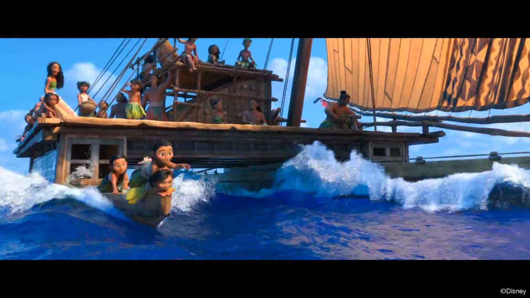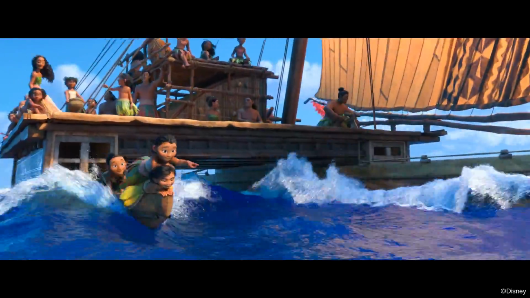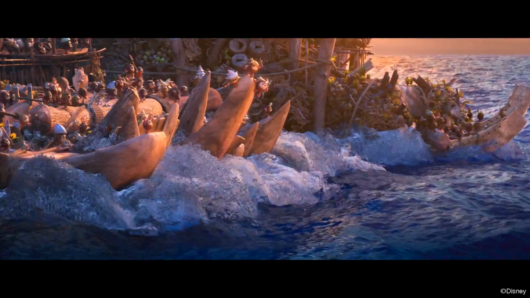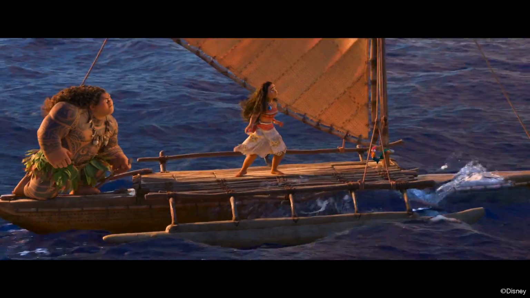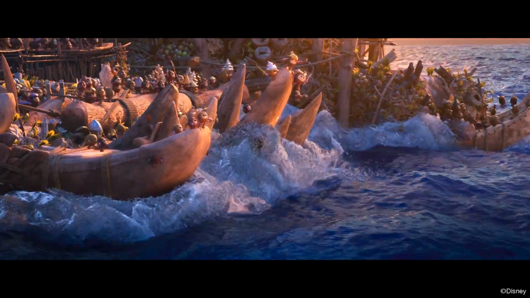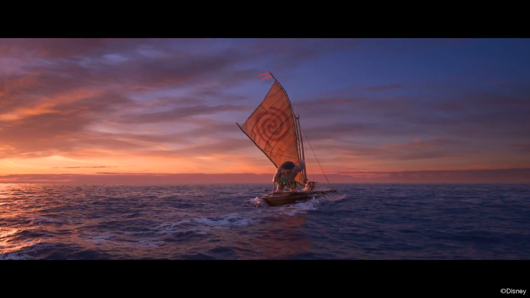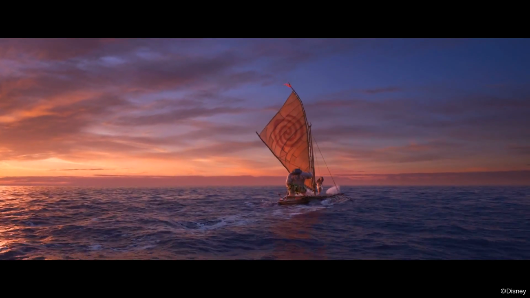Here are more beautiful results from our method. Our method can even sail off into the sunset.